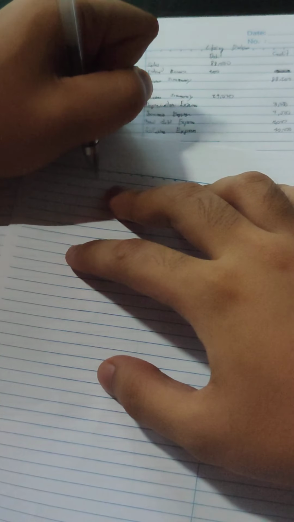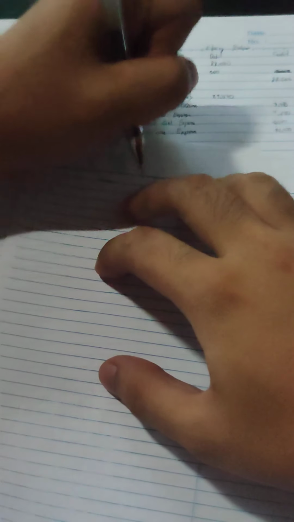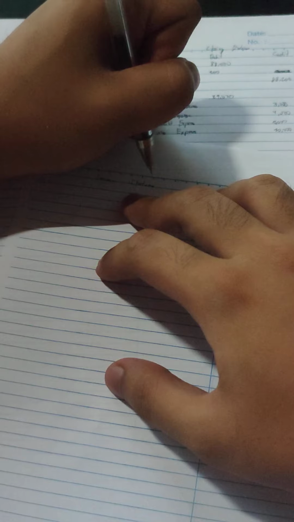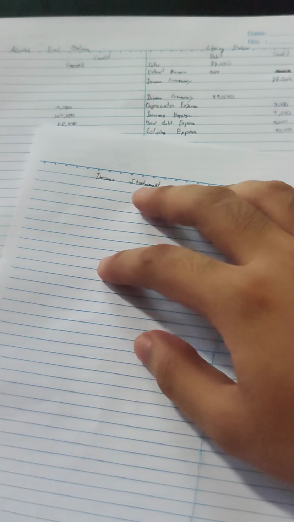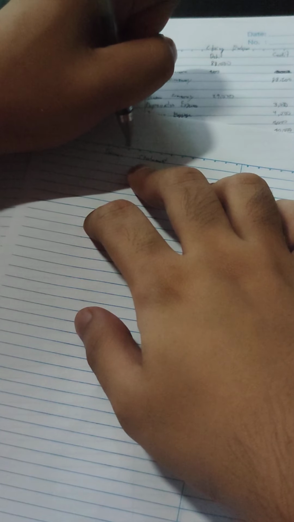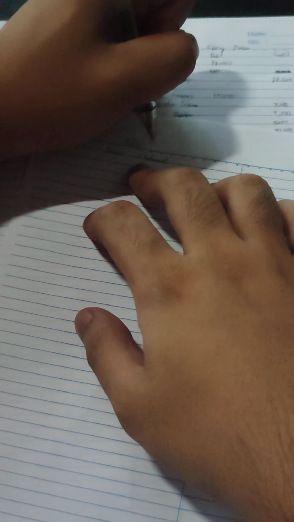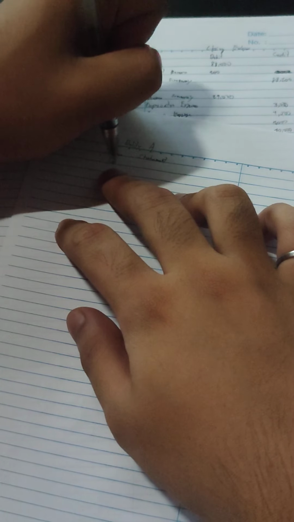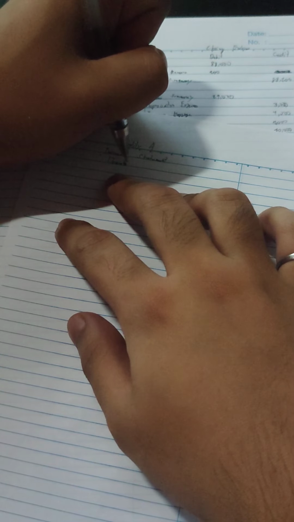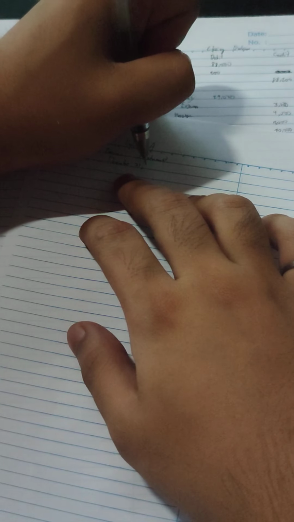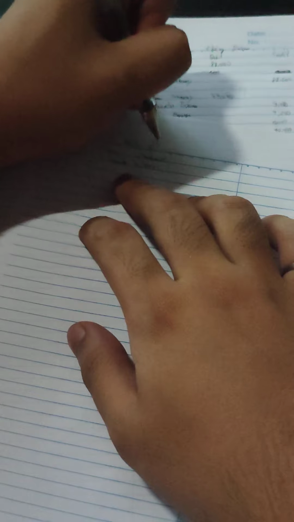Okay, so Entity A for the company and date December 31, 20x1.